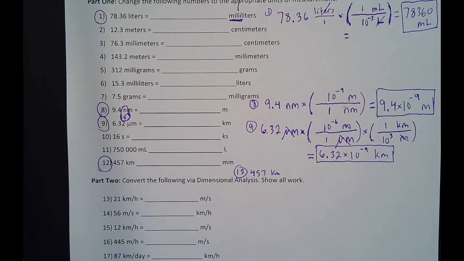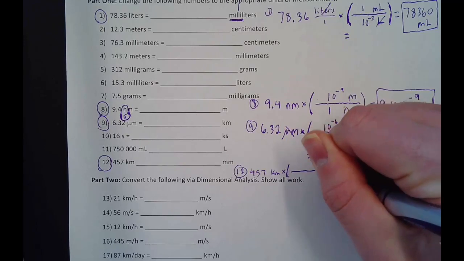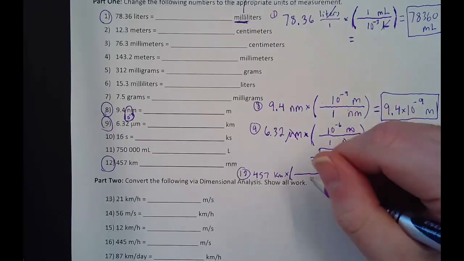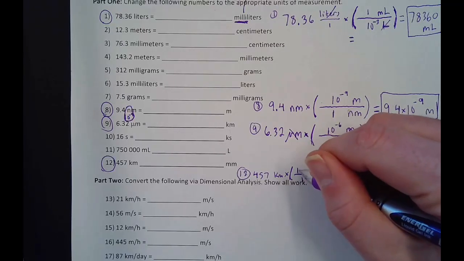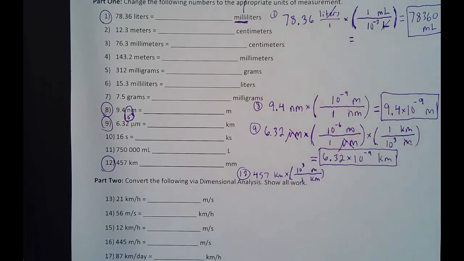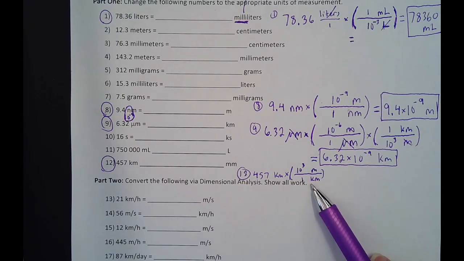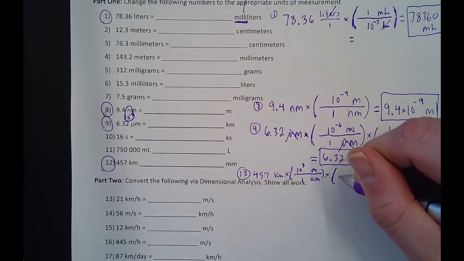I already have the kilometers in the numerator, so I'm going to put it there. And kilo is already a power of 10, so I need an equivalent power of 10 in my numerator to balance things. 10 to the 3 meters is the same as kilo, which is 1 kilometer. We are then going to multiply by a fraction; the kilometers cancel.